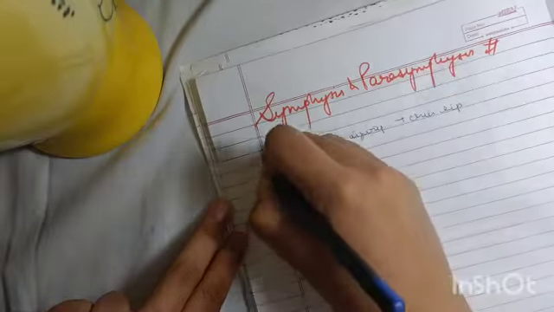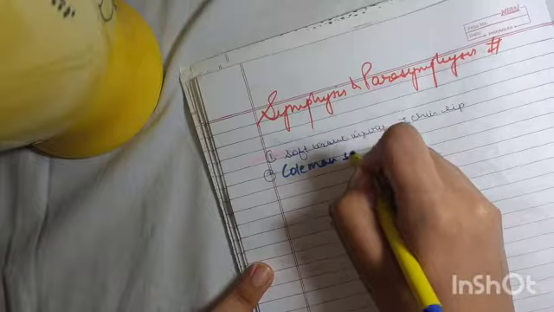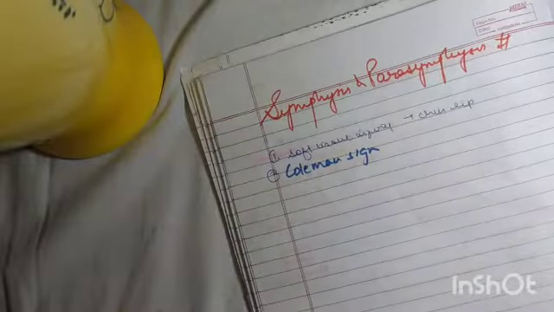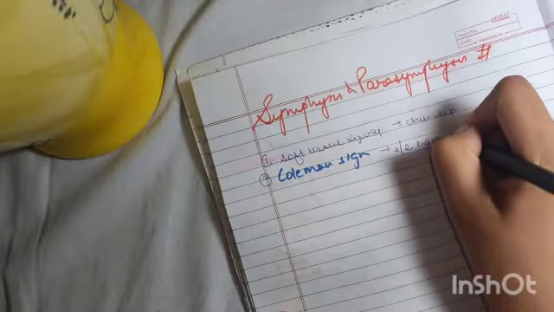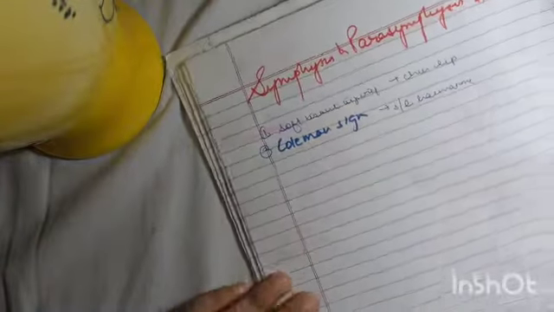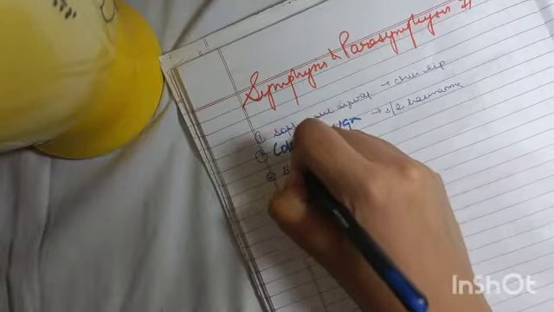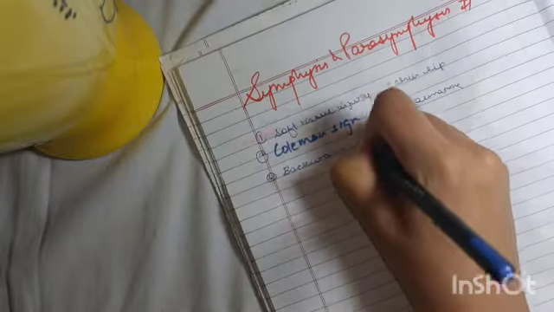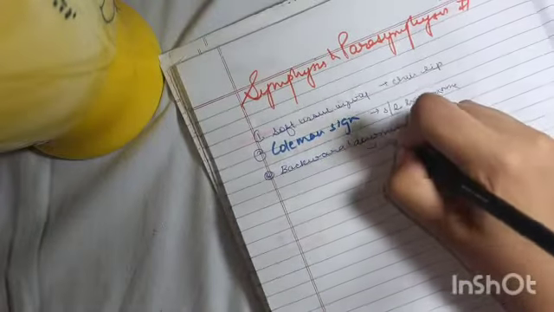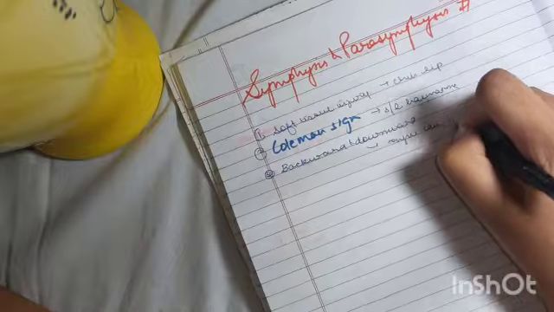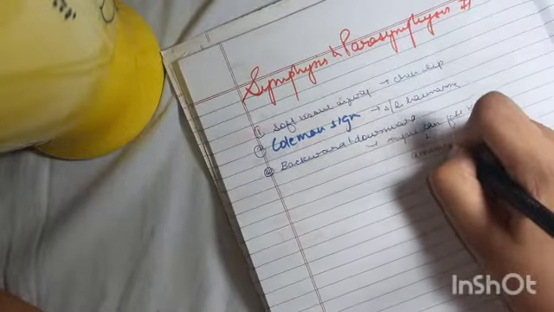Now very important, you must remember, is the Coleman sign. Coleman sign. Now what is this sign? It is basically the presence of sublingual hematoma. Alright. Then the fracture line is backward and downward. Now due to this, the tongue can fall back. So airway obstruction.